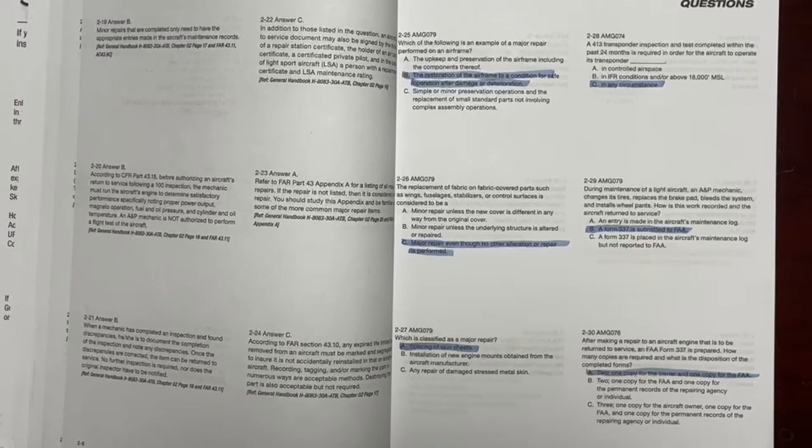Splicing of skin sheets. Question 228. A 413 transponder inspection and test completed within the past 24 months is required in order for the aircraft to operate its transponder. A. In controlled airspace. B. In IFR conditions and or above 18,000 MSL. Or C. In any circumstance. The correct answer is C. In any circumstance.